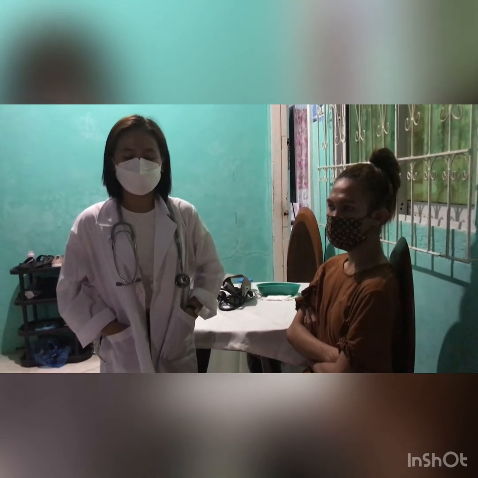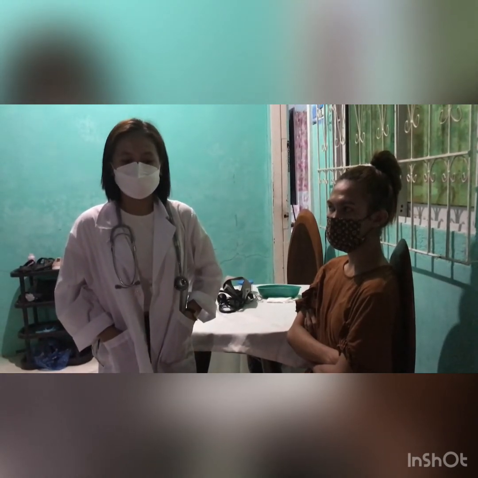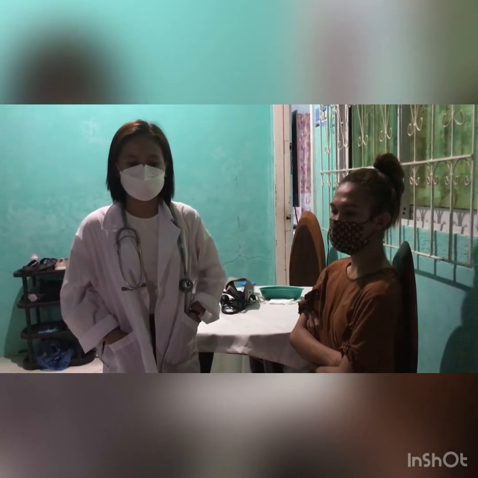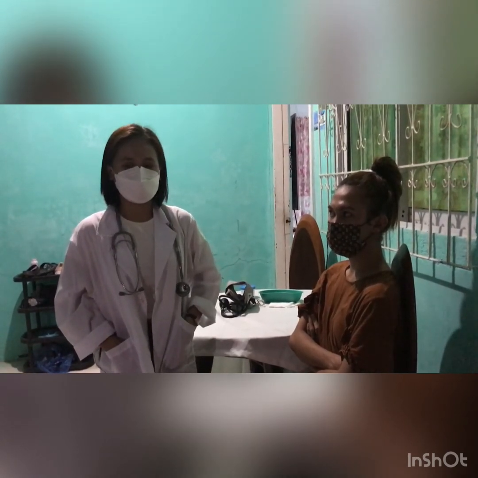Then, report abnormal findings of vital signs. Then, report any alterations, observable signs and symptoms of the patient, and the patient's reactions. That's all.